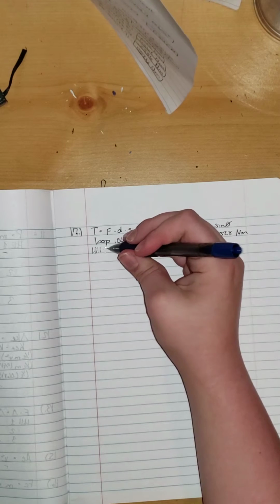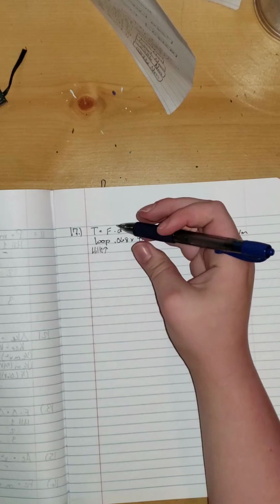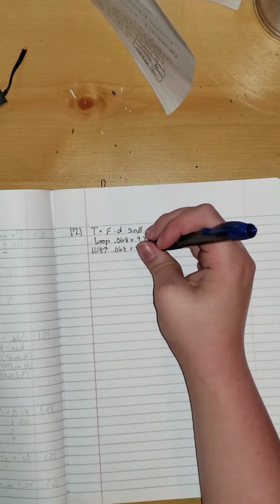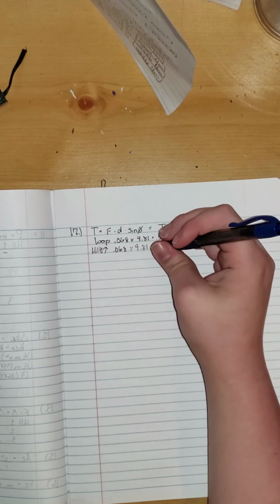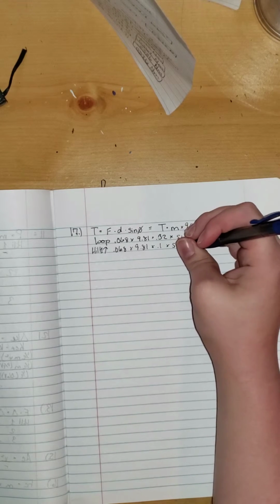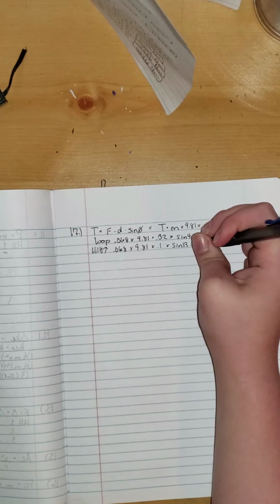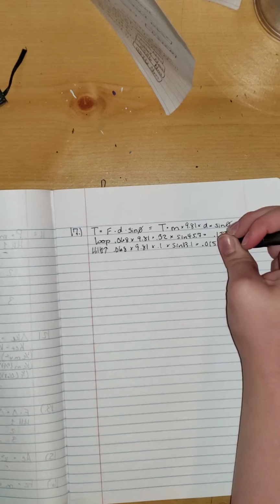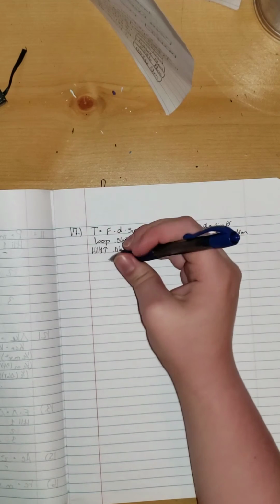For hill 1, up, I have 0.068 times 9.81 times 0.1 times sine 13.1, which equals 0.0151 newton meters.